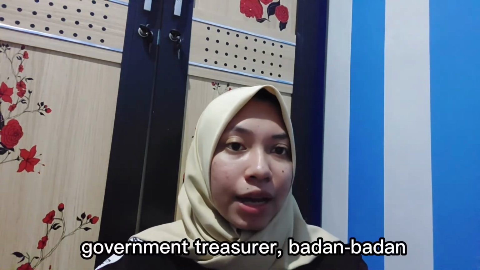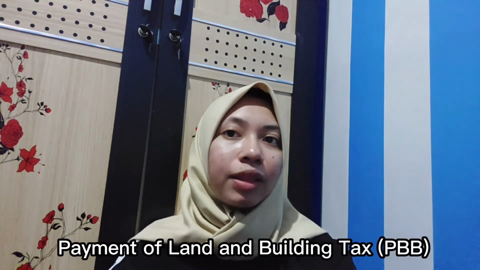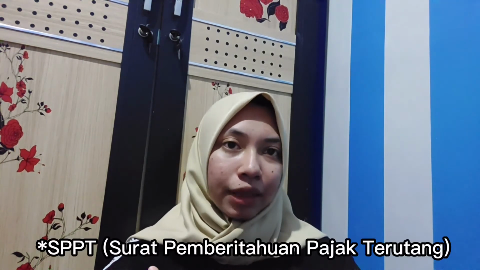And for the government appointed party, for example, a government treasurer or badan-badan yang kayak gitu. And then we jump to the fifth method. It's about payment of other taxes. So the first one is payment of land and building tax or PBB atau pajak bumi dan bangunan. Settlement based on the tax return payable or SPPT.